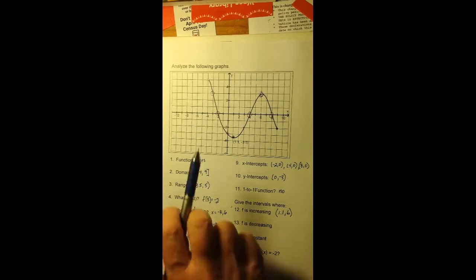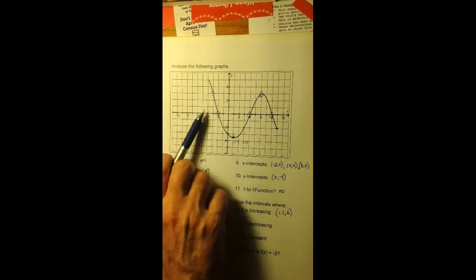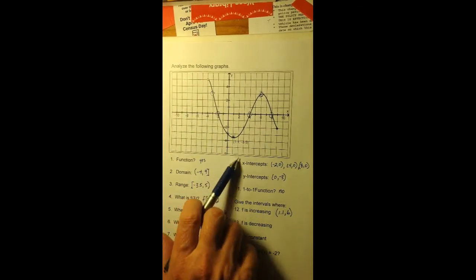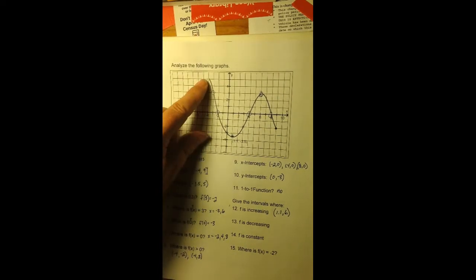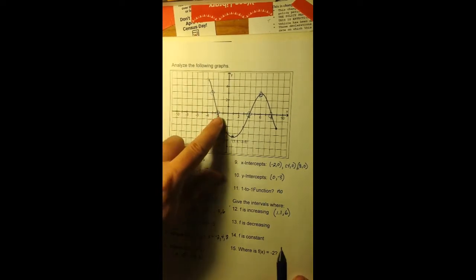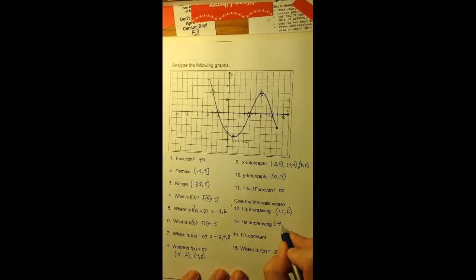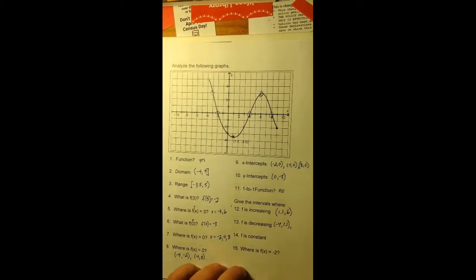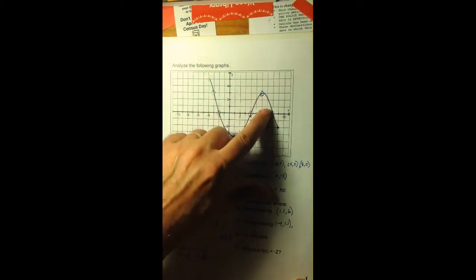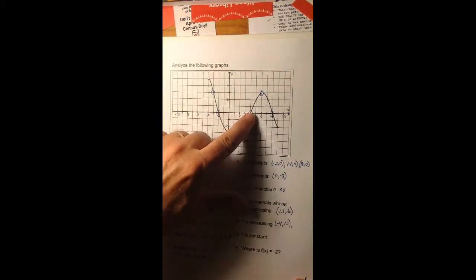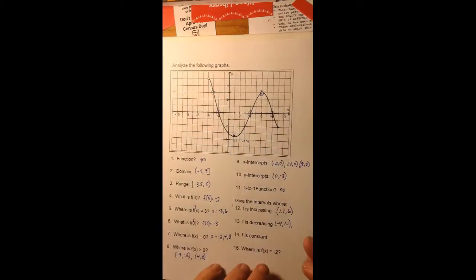Where is it decreasing? Well, it's decreasing to the left over here. So that's going to be from -4 to 1.1. At -4 is my high point up here, all the way until it gets down to 1.1. It keeps on going down. So -4 to 1.1, and then it increases for a while, and then it decreases here on the right end. From 6 to 9, it's also decreasing.